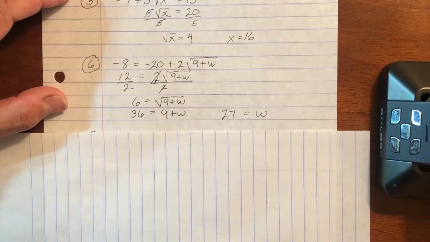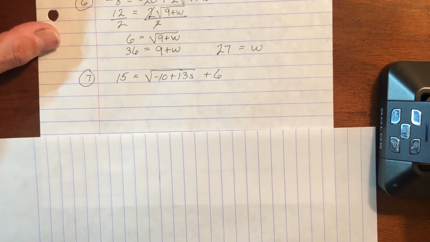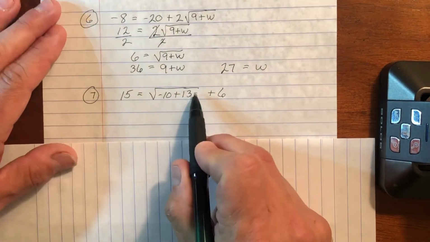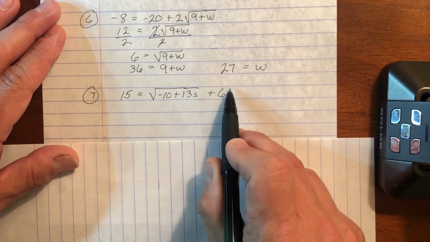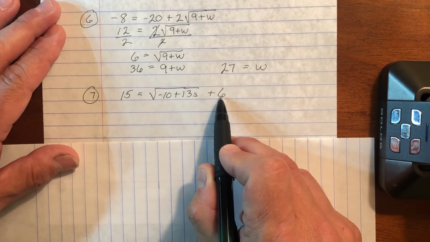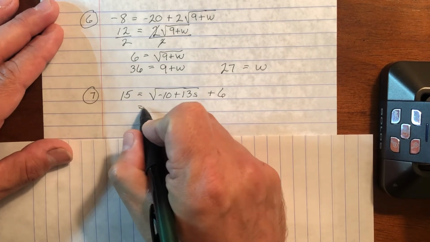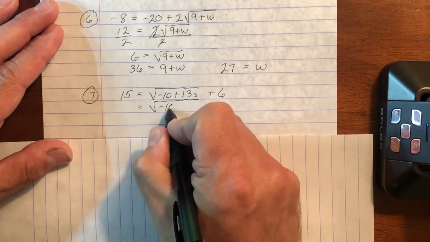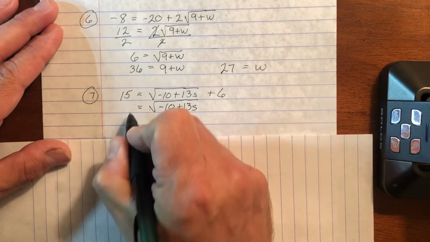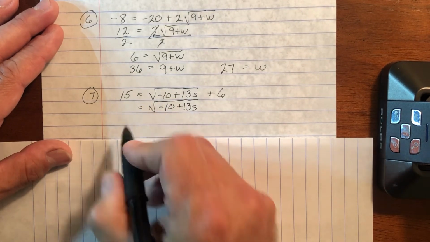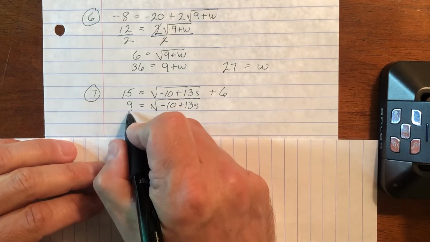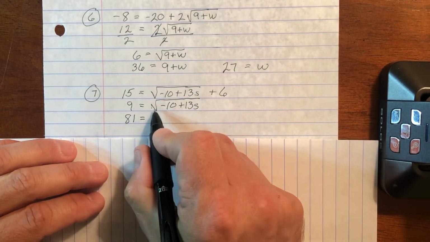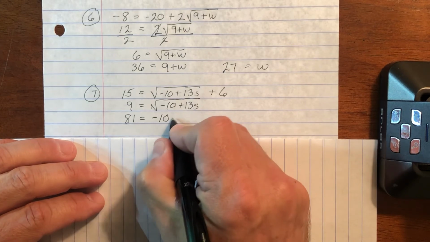All right, last problem. Here we go. Let's see. Well, the radical only extends past this 13, so that means this 6 is keeping the radical from being all by itself. So let's subtract 6 from both sides. That will make it disappear from this side. And when I subtract 6 from 15, I get 9. The radical is now isolated, so I should square both sides. Squaring this side gives me 81. Squaring this side simply removes the radical.